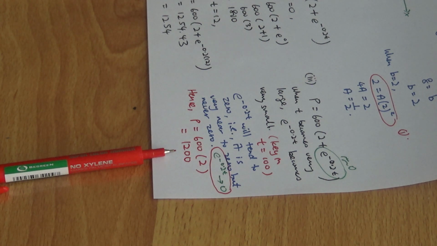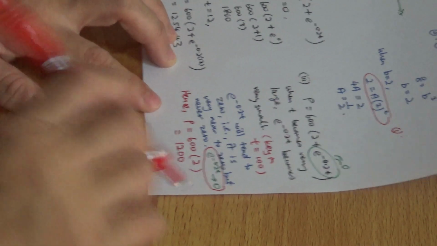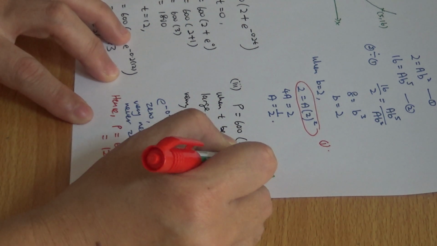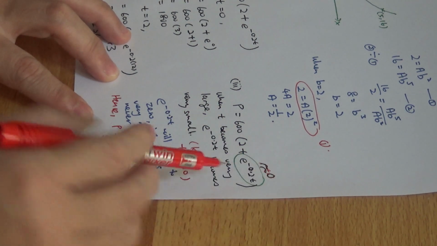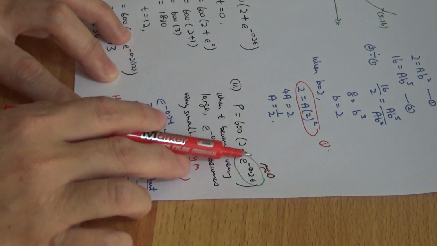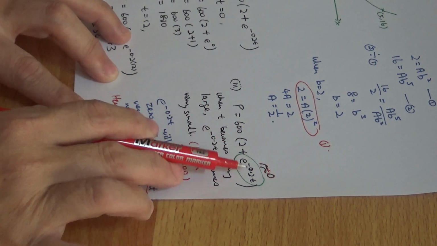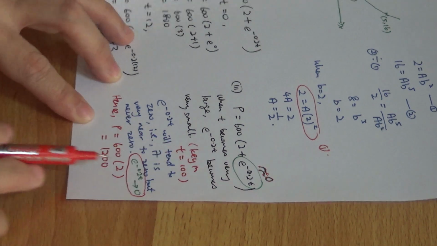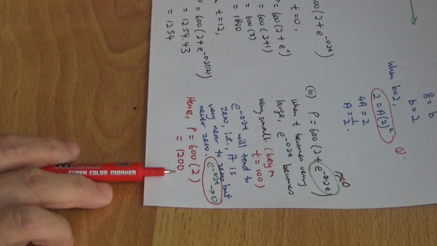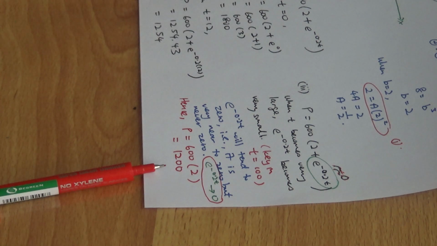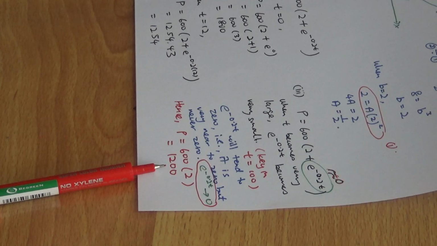Now I want you to take some time to think about what I'm saying here. What I'm saying here is that this particular value will be approximately going to 0. So this one will approximately go to 600 times 2, because this is approximately 0. So that's why we get the answer of 1200 fishes in that particular lake. Alright, so this is your example number 12. If you need to pause and think about it, please do so.